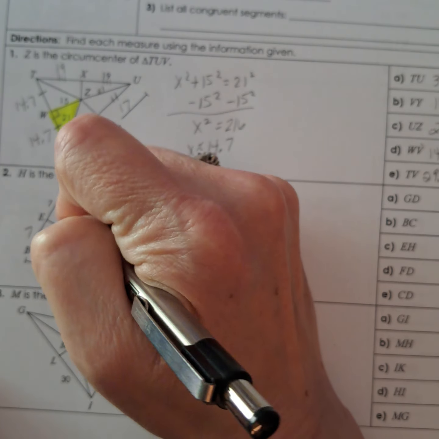Now they want CD. Well, if the lower part is 12.6, so is the upper, because remember, F is the bisector of CD, because a circumcenter is made by 3 perpendicular bisectors. So you can either add this or just hit times 2 on the calculator.